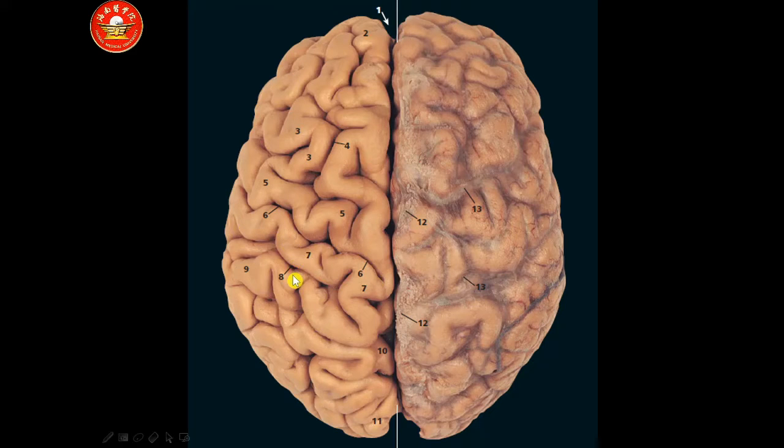Number 8 is representing the postcentral sulcus. Number 9 is representing the inferior parietal lobe. Number 10 is representing the parieto-occipital fissure.